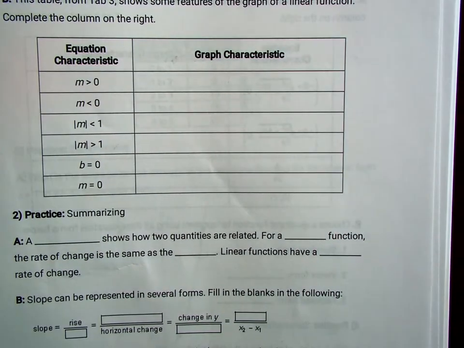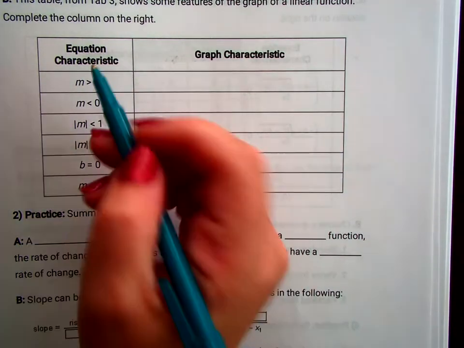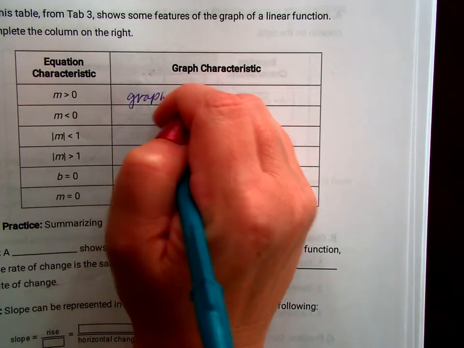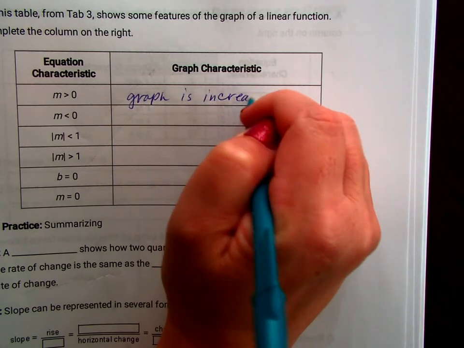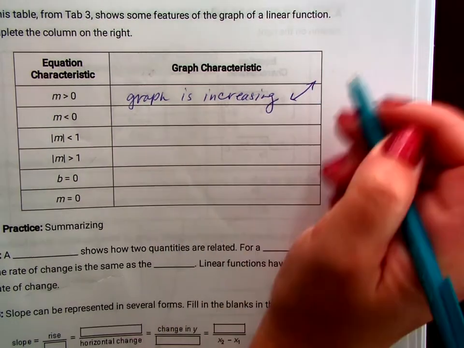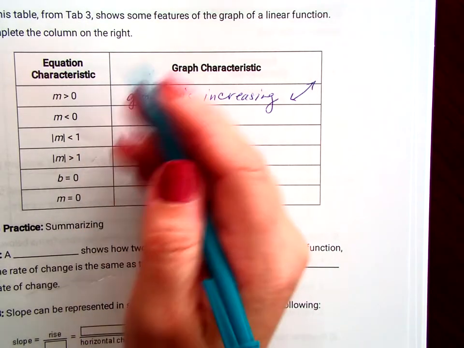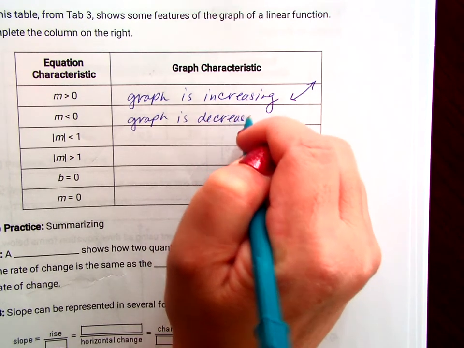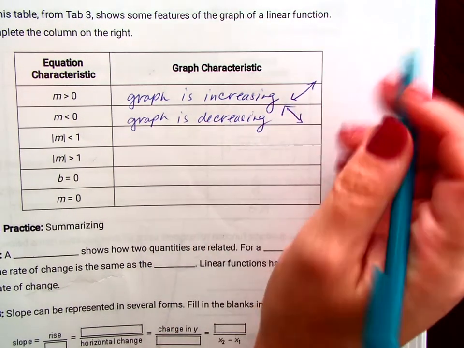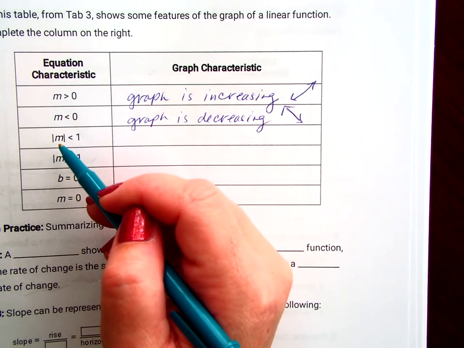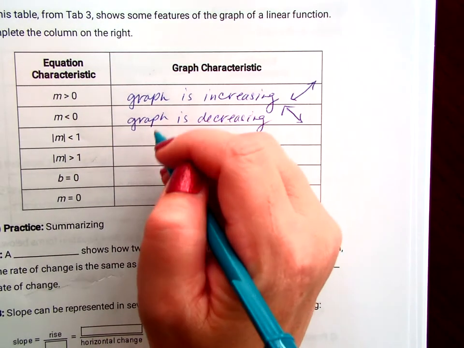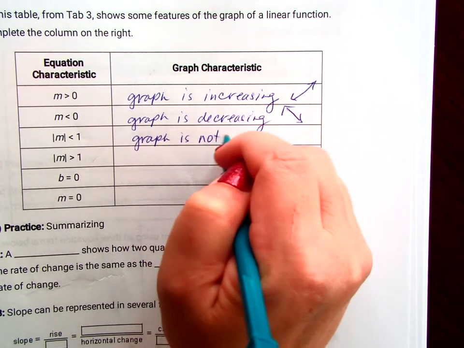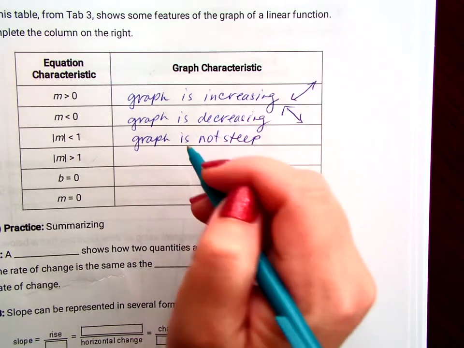Okay, let's talk about the different rates of change that we saw. If we saw a slope greater than 0, we saw a graph that was increasing, or going up. If the m or slope value was less than 0, we saw that the graph is decreasing, or going down. If the absolute value of the slope is less than 1, it was a graph that is not steep. Means it's slowly increasing or decreasing.